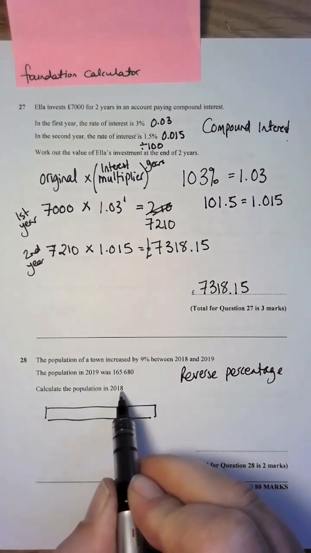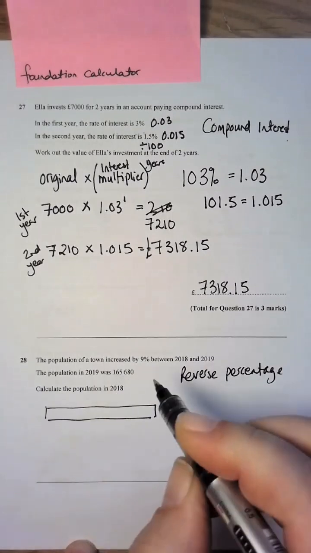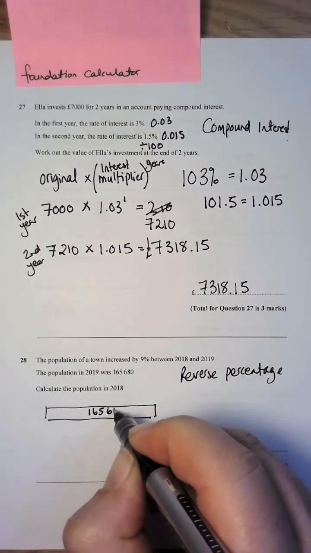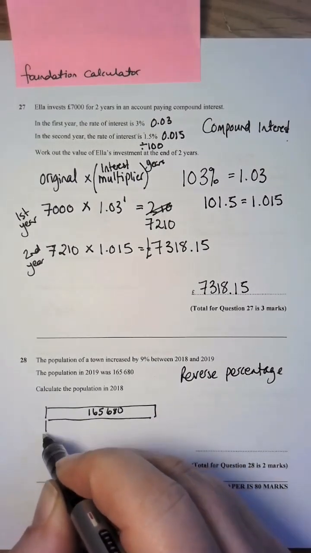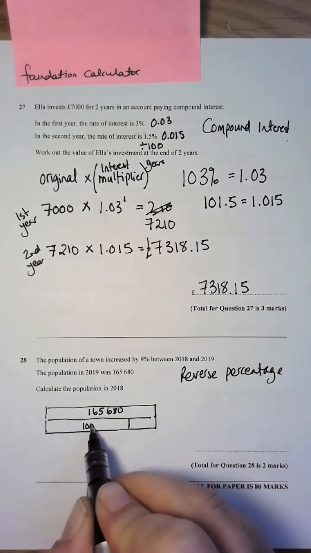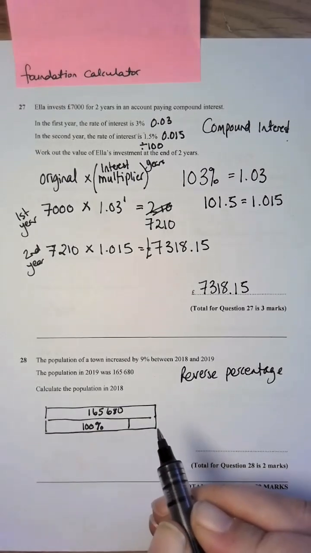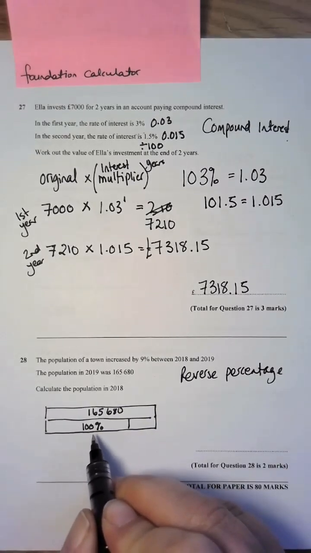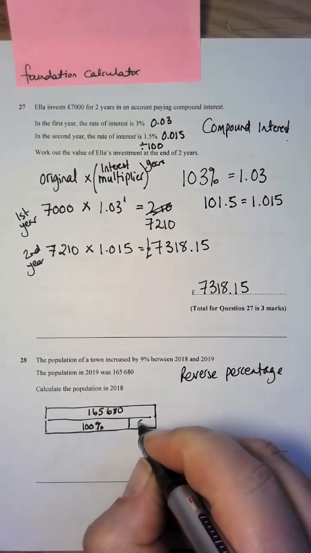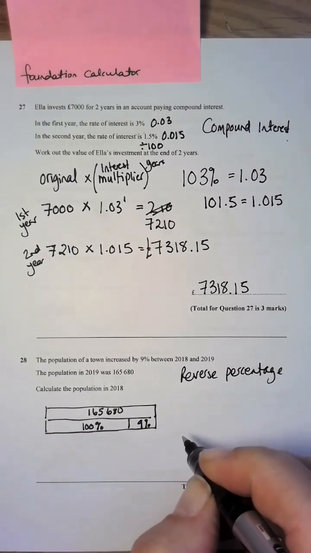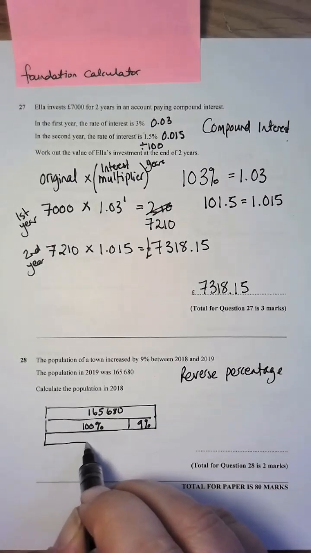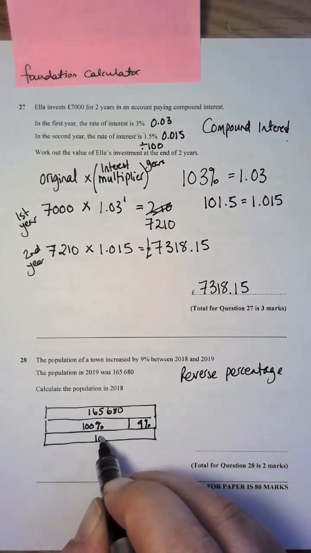What have we got? We've got the population here. We know in 2019 the population is 165,680. That is 100% of what we're trying to work out, the population in 2018, plus 9%. So what we've got here is the whole thing. The new total is 109%.